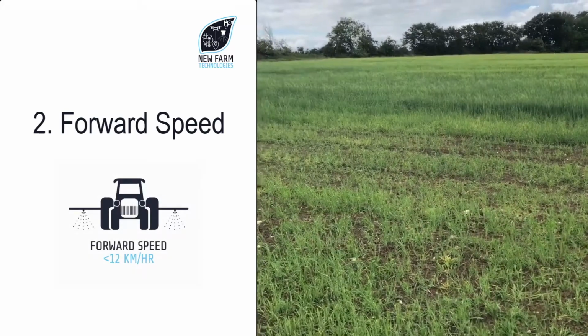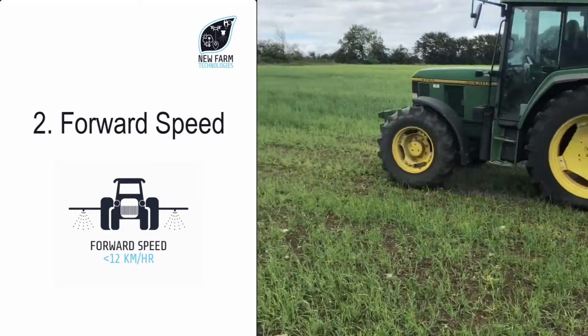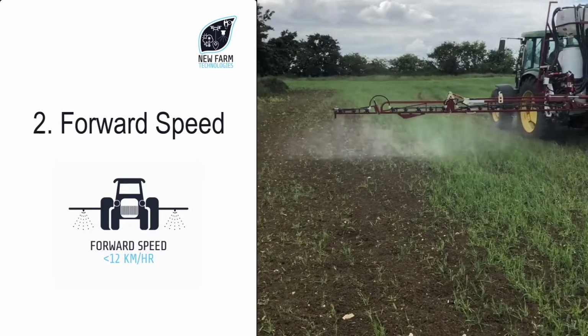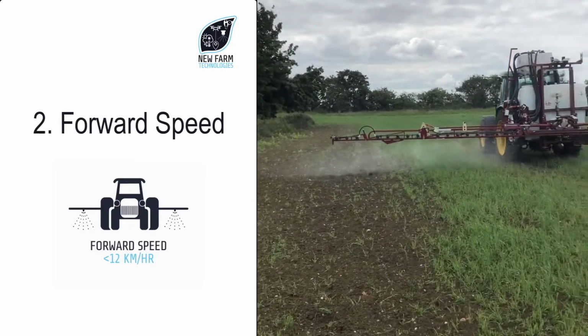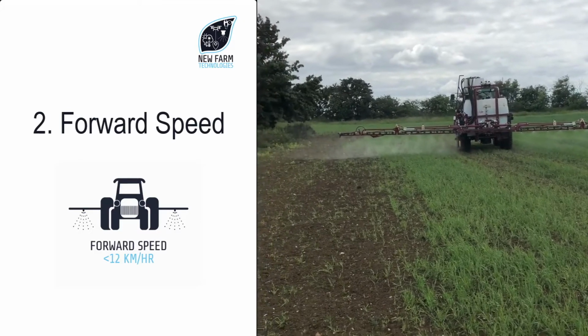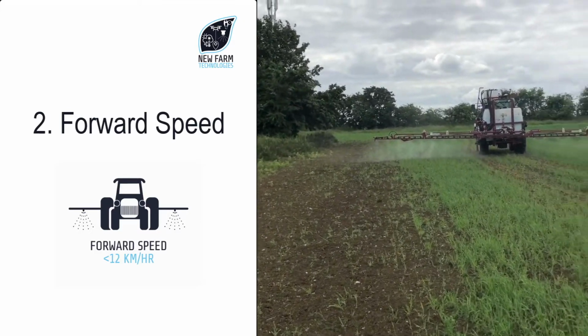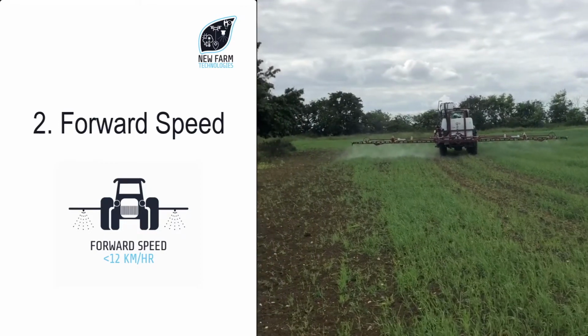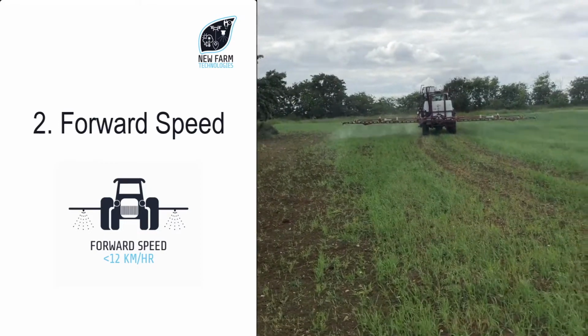So here we're doing an example of what happens when you go too fast. Tim has started off at 16 kilometres an hour. On the left you can see the flat fan is very drifty. On the right, the 3D90, he's now slowed down to 6 kilometres an hour, and you can see vastly how much the drift has reduced. And this is why we encourage growers to go at that slower forward speed.